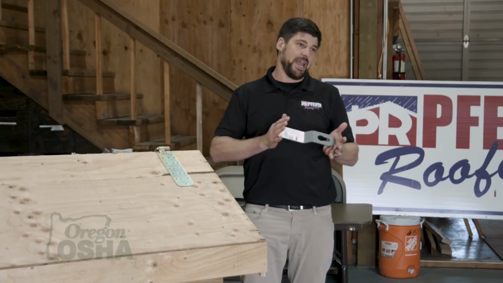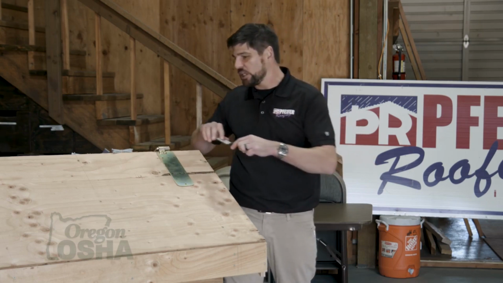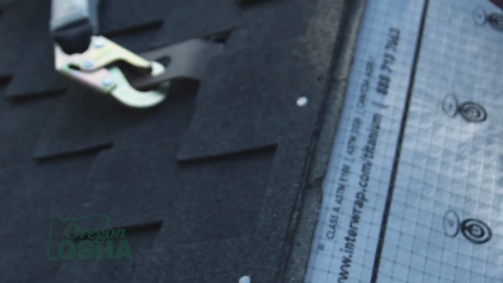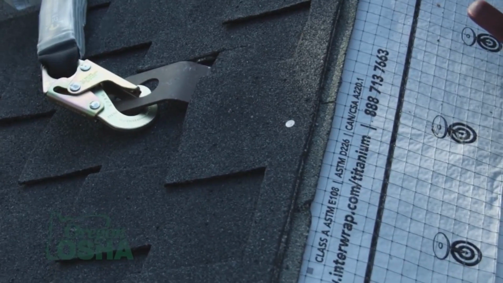And then when we're done with the job, towards the end, we're roofing up to the ridge, we always leave a permanent anchor. And these are called hitch clips, which is what we currently use. And these install underneath the shingles, and then this is what's left on the roof, and then we remove these when we're done with the roof.